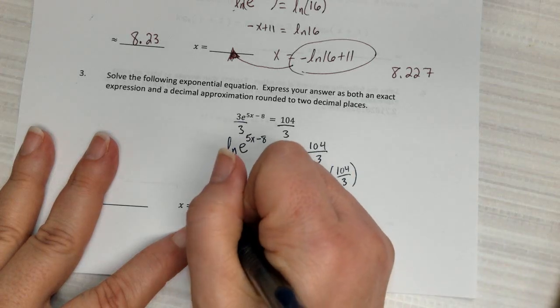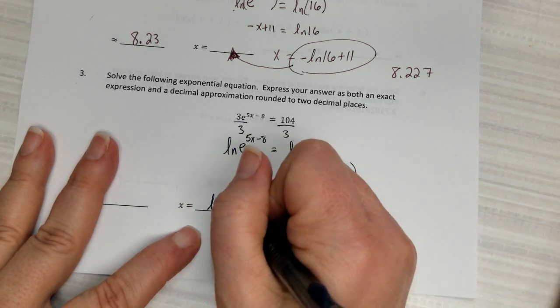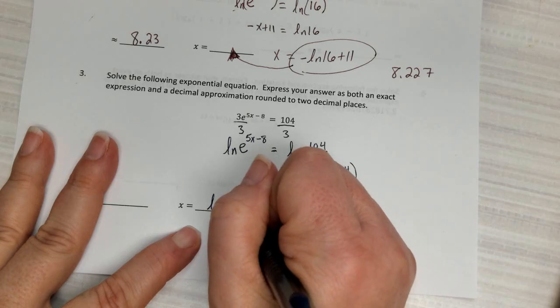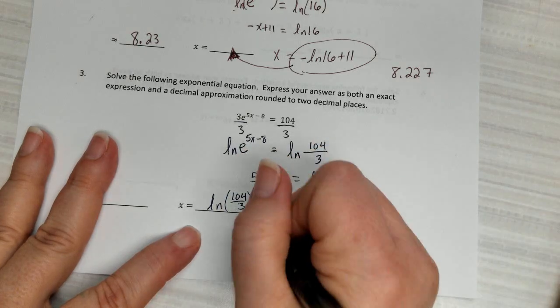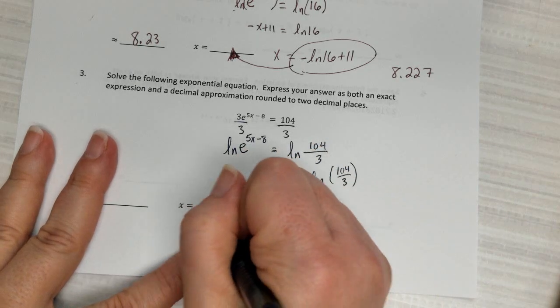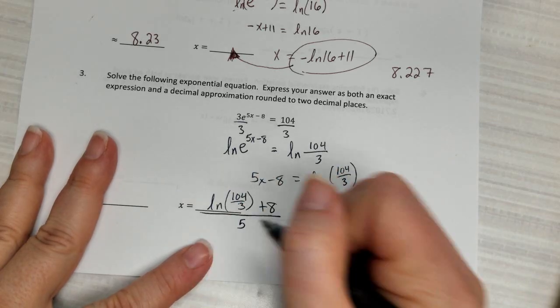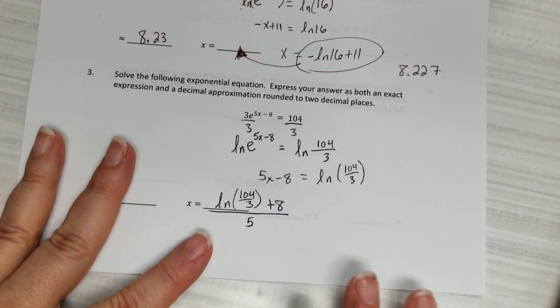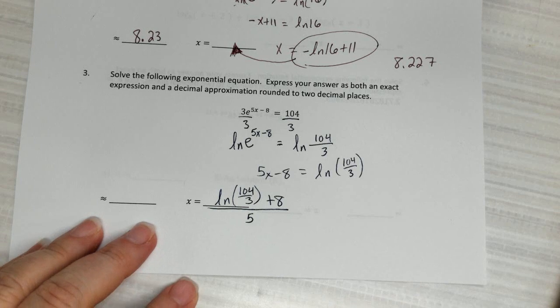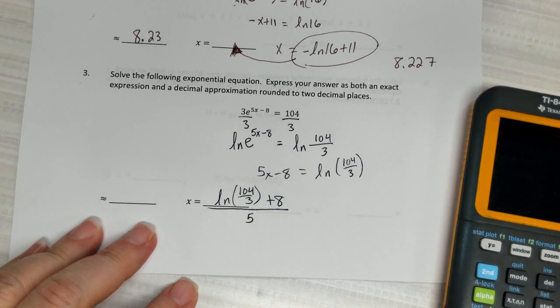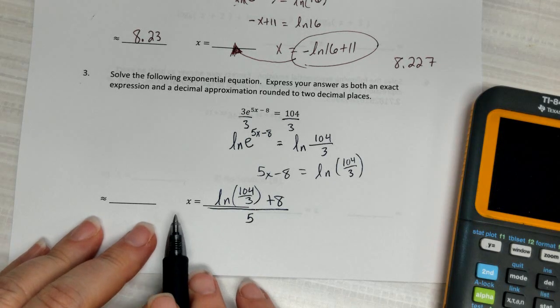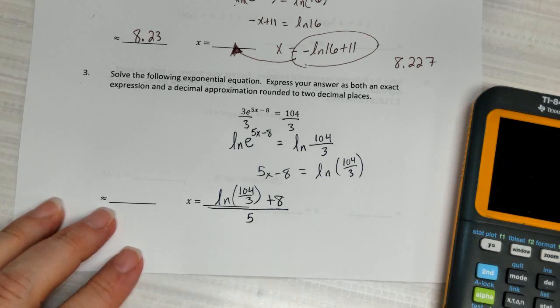For my exact answer, all I'm doing is taking the natural log of 104 over 3, adding 8 to it, and dividing by 5. Now this is my exact answer, and I'm just going to type it in to find my decimal approximation.